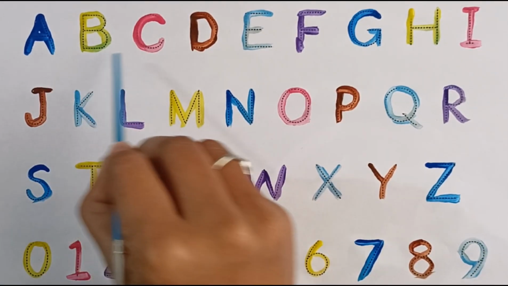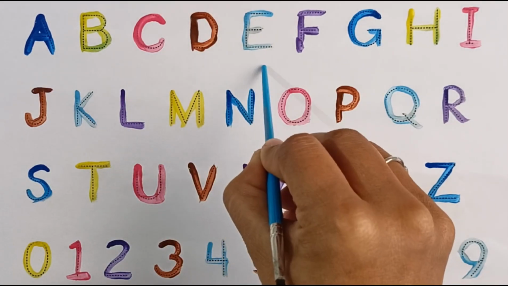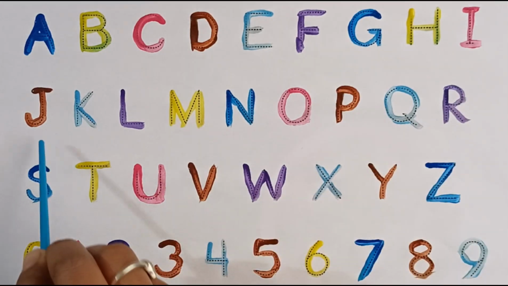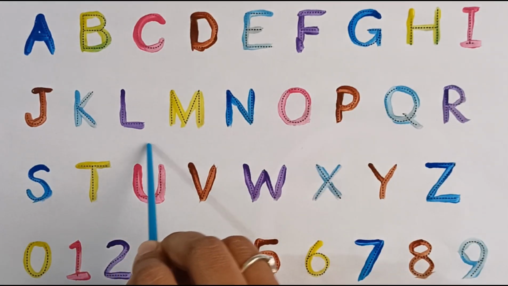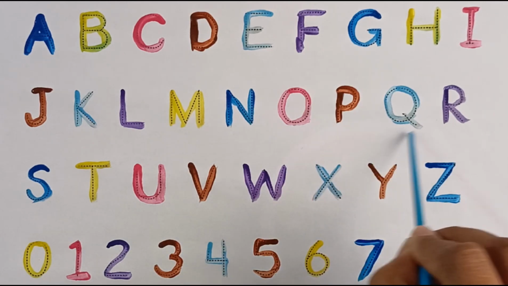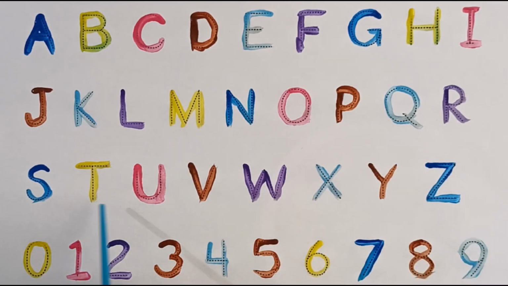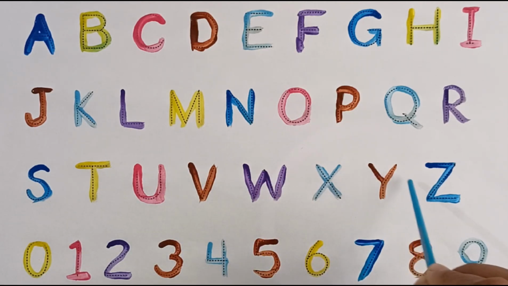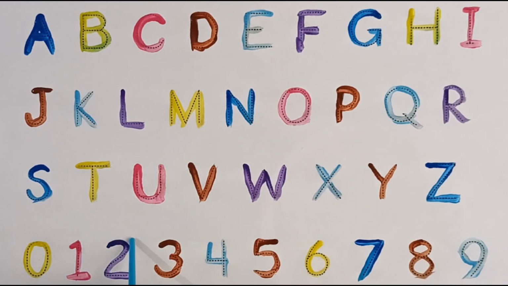A B C D E F G H I J K L M N O P Q R S T U V W X Y Z 0 1 2 3 4 5 6 7 8 9.